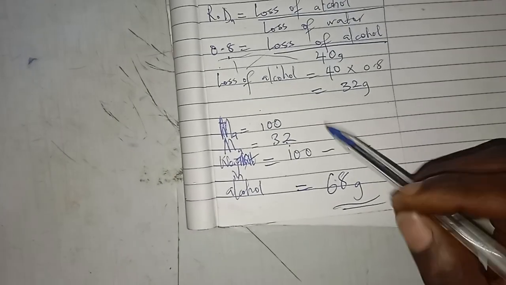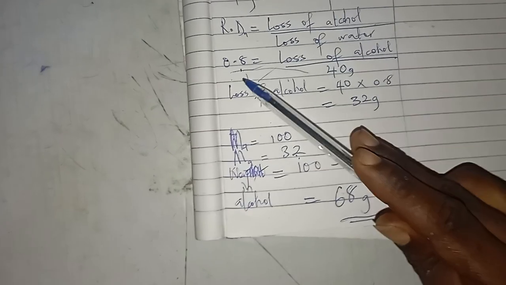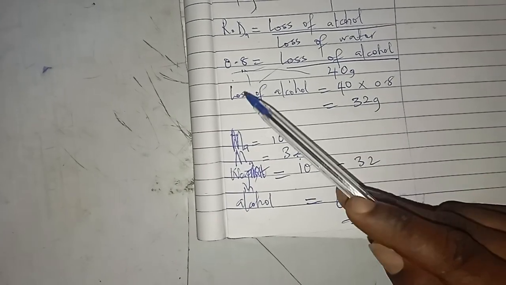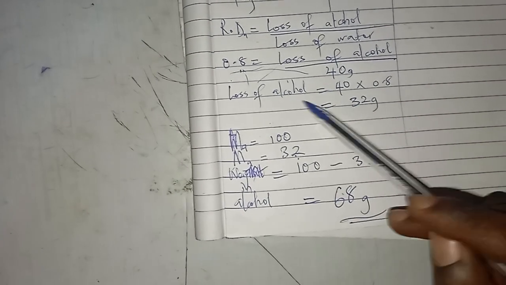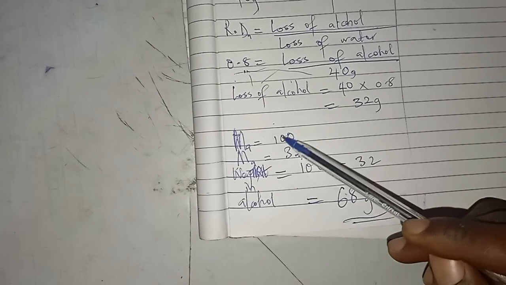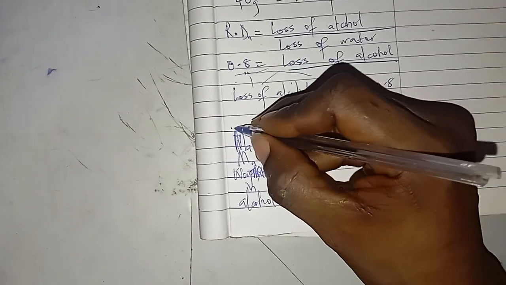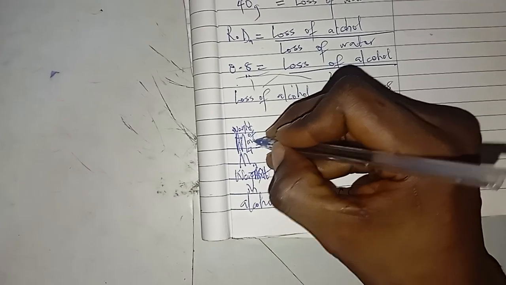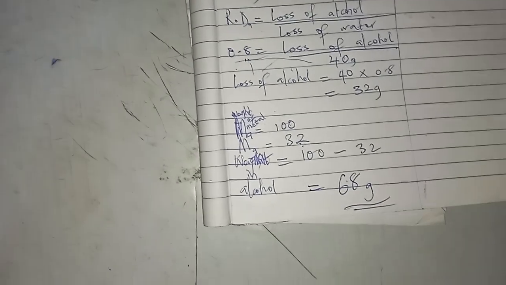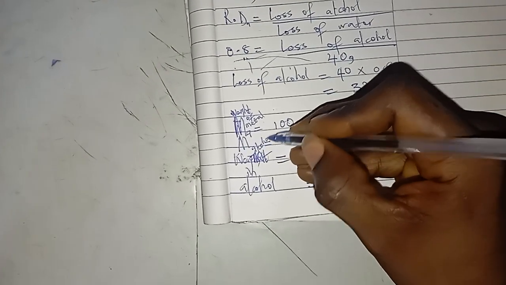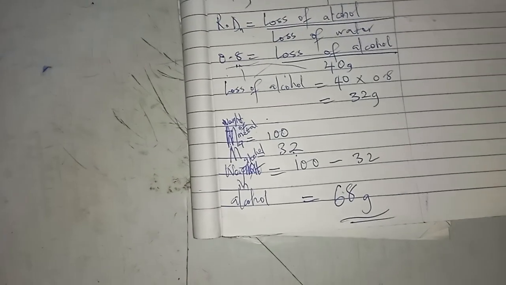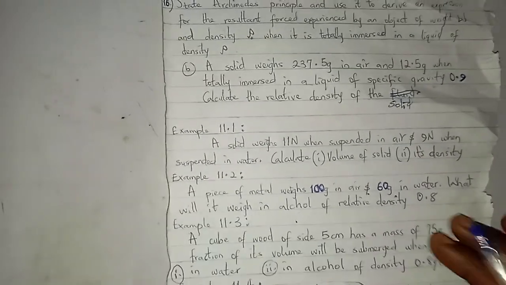So you need to see it this way. It's more like they gave you an alcohol that has 0.8. So they are saying that if you put this metal inside this alcohol, what will remain is this. So this one is the weight in alcohol, and that's the final answer. So let's go to the next question. Next one.